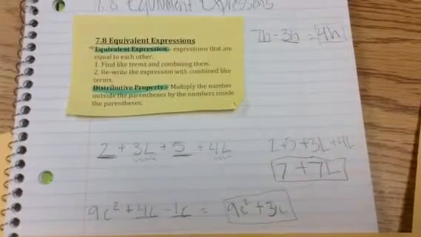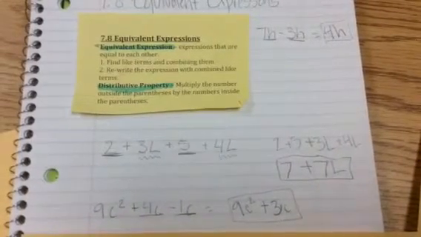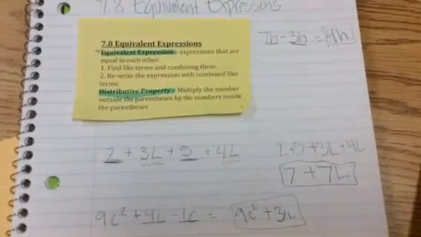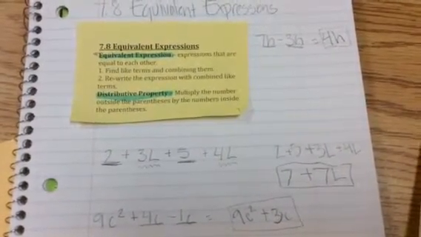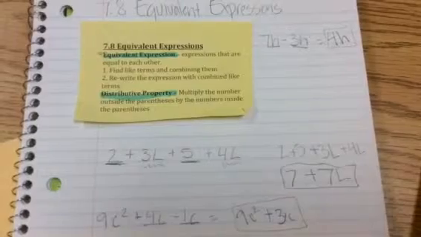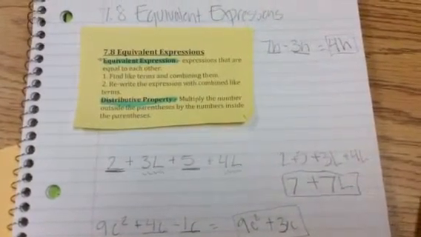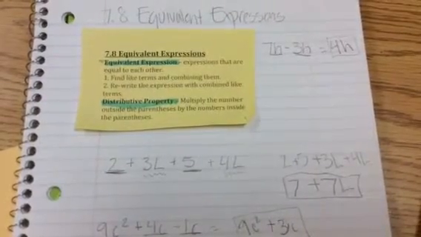So with the equivalent expressions, just follow the two steps: find your like terms and combine them. And then finally your second step is to rewrite the expression with combined like terms. So the second part of your assignment is working with the distributive property. And the distributive property is another way to create an equivalent expression.